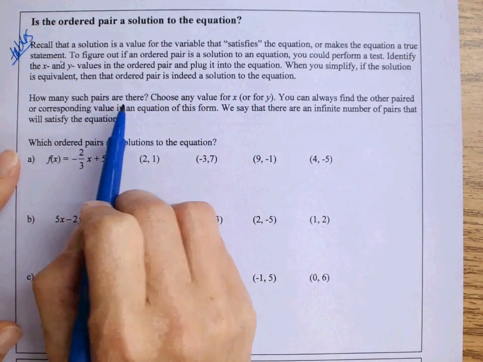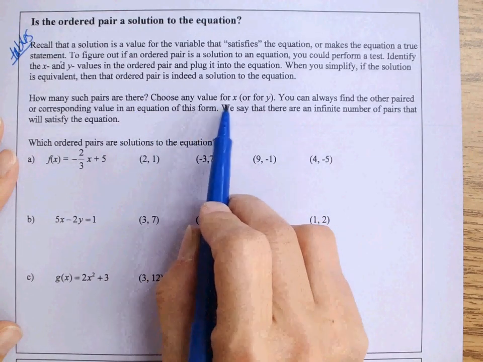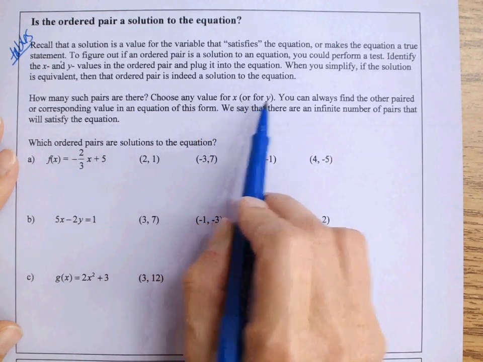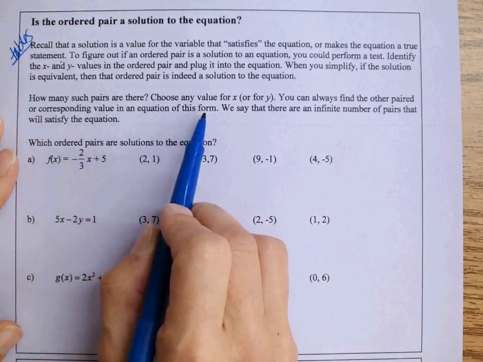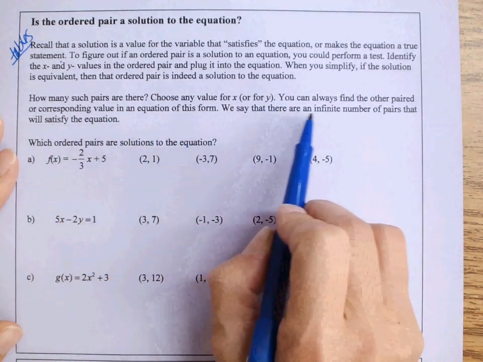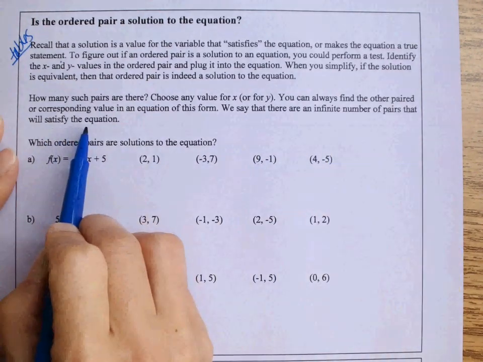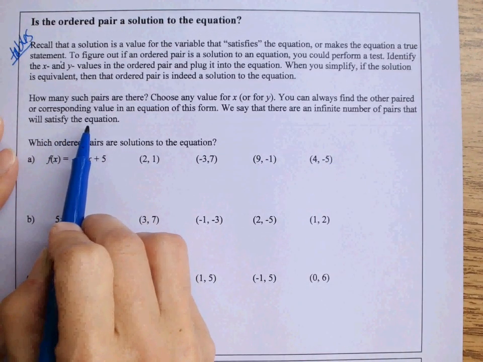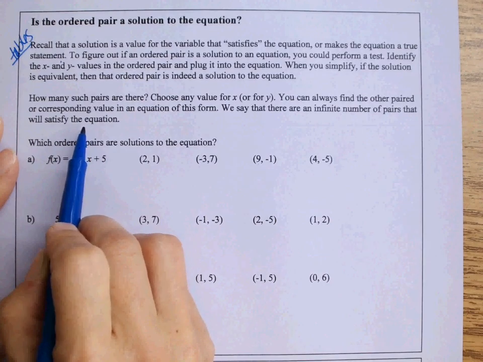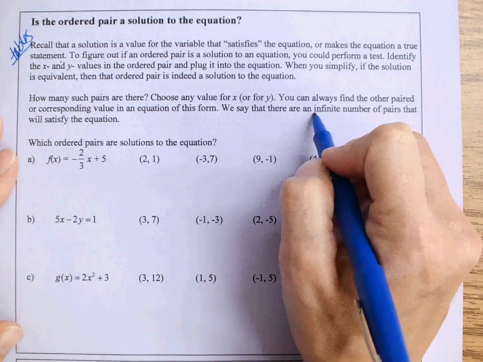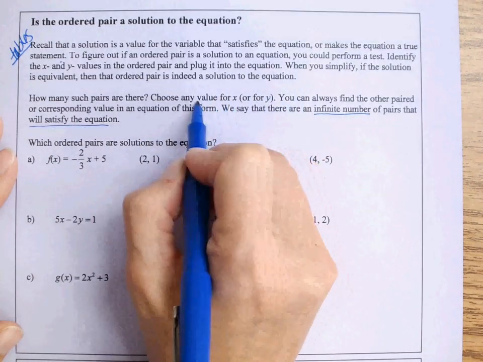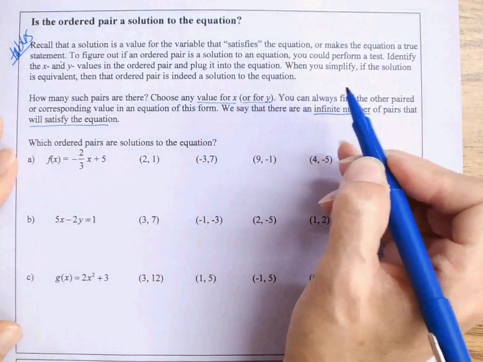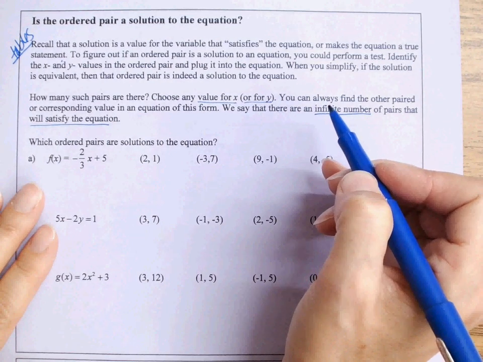How many such pairs are there? We're going to choose any value for x or for y. You can always find the other ordered pair or corresponding value in the equation of this form. We say that there are an infinite number of pairs that will satisfy the equation. Okay, so an infinite number of pairs. So this means, again, what we are doing is if we choose a value for x or one for y, we are creating that table. So that's what it comes back to.